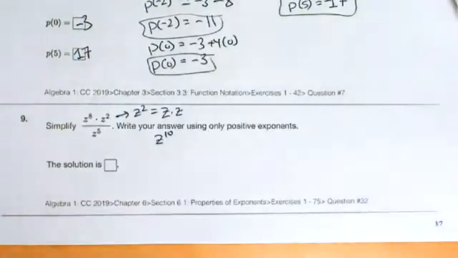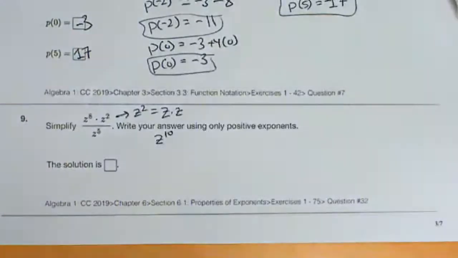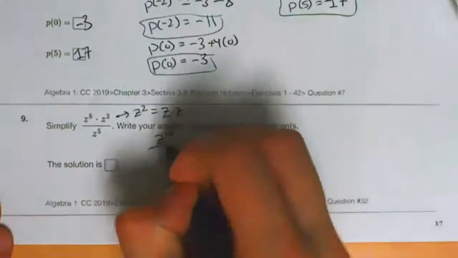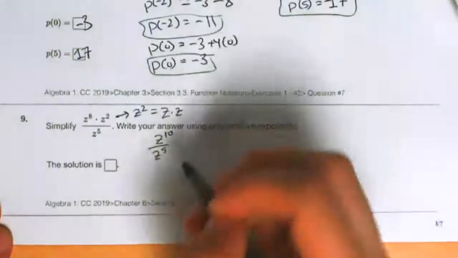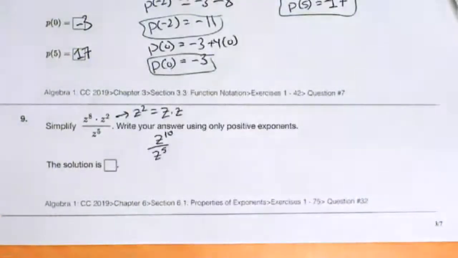And our product rule just says that when we're multiplying two different variables or numbers that have the same base, we can just add the exponents together. Here, we get our 10 from adding 8 and 2 to make 10. On the bottom, we have z to the 5th still.